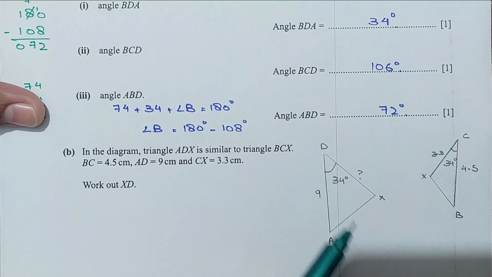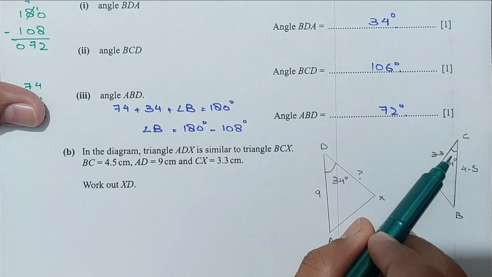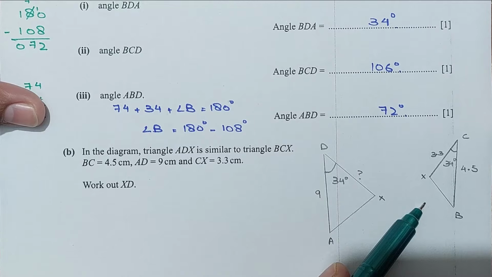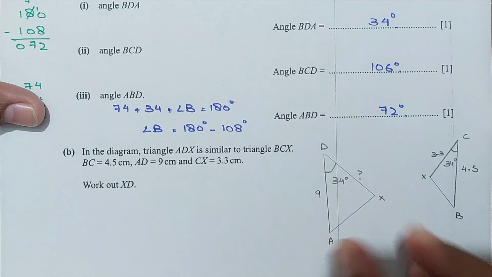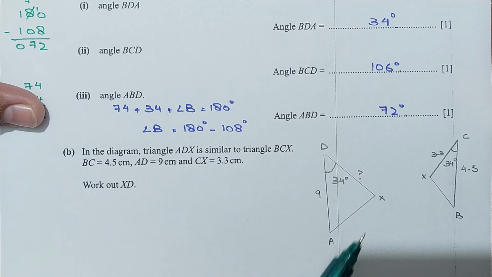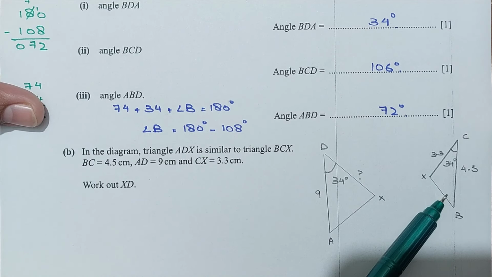This angle's opposite side is AX. This angle's opposite side is BX, sorry. So the ratio of these two sides, but first let me explain the concept of similar triangles. When two triangles are similar, the ratio of their corresponding sides are equal, right? So this side and this side is unknown.